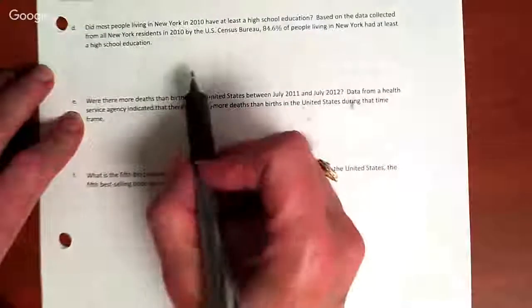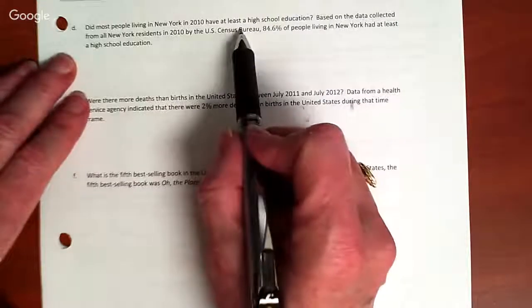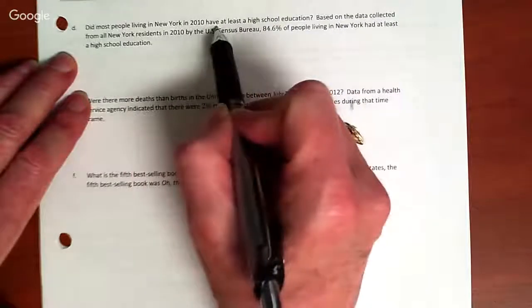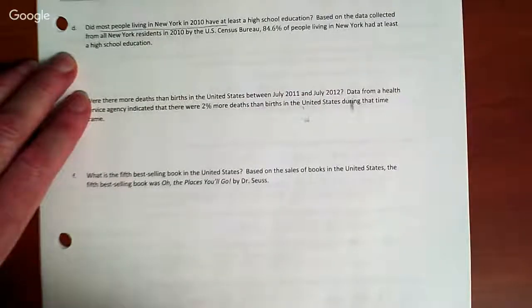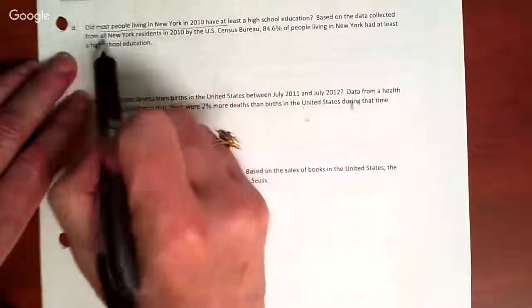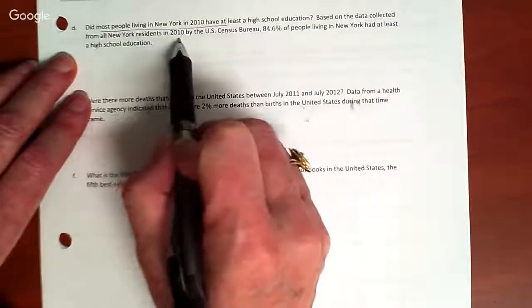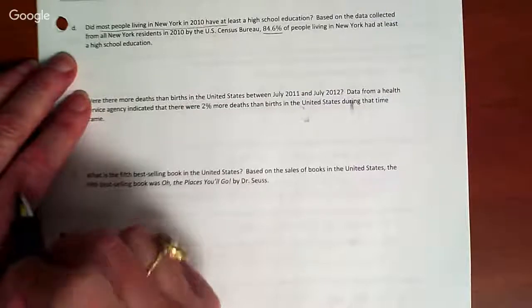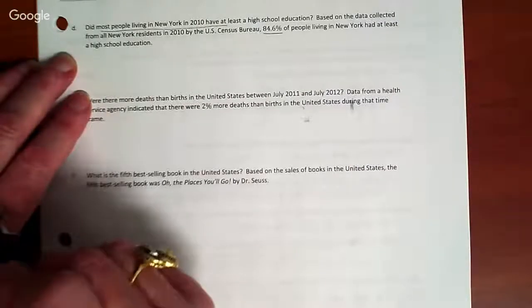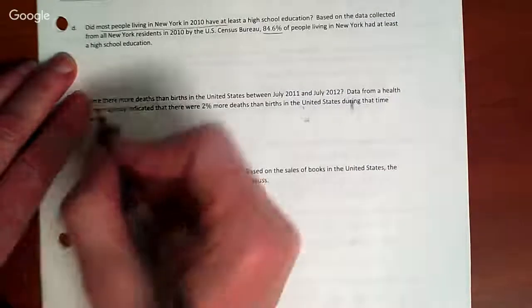Next, did most people living in New York in 2010 have at least a high school diploma? Based on the data collected from all New York residents in the 2010 census, 84.6% of the people living in New York had at least a high school education.